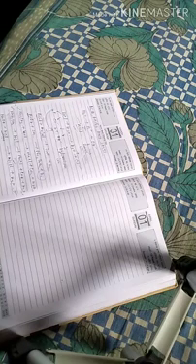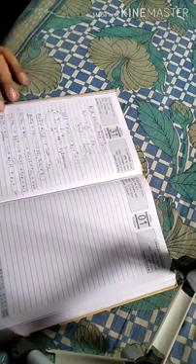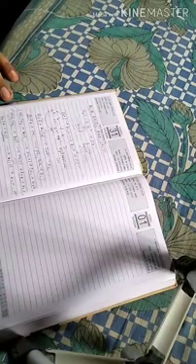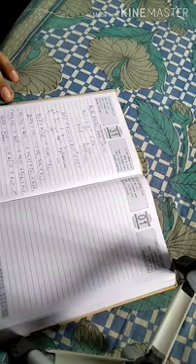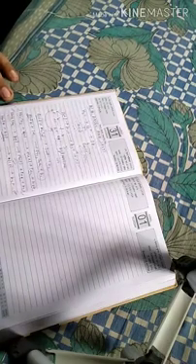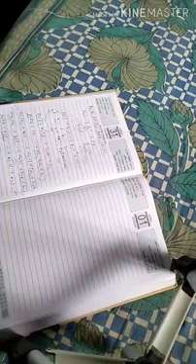Now the reaction of metallic oxides with acids. Suppose I am taking here a metallic oxide, Na2O, with the acid HCl.